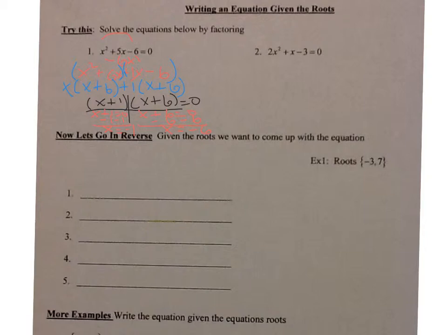Let's take a look at number 2. Same thing, I want to solve this equation, which is 2x squared plus x minus 3 equals 0, by factoring. Remember, I multiply the first times the last, and I get negative 6x squared. Now I'm looking for two numbers that multiply to negative 6 and add to give me a 1, because there's really a 1 in front of that x. Those two numbers would be 3 and 2. When I multiply 3 times 2, I have to get negative 6, but when I add them, I have to get positive 1.